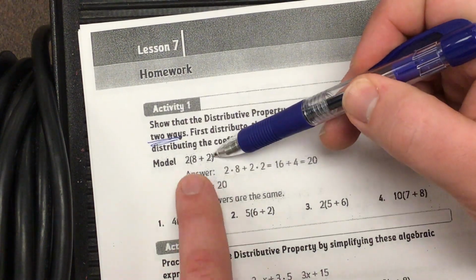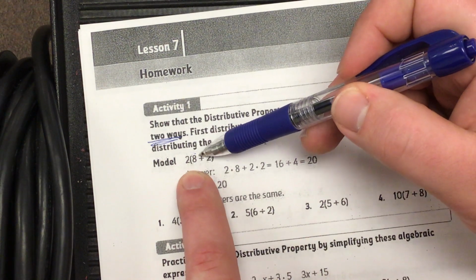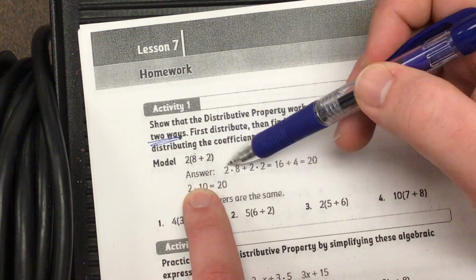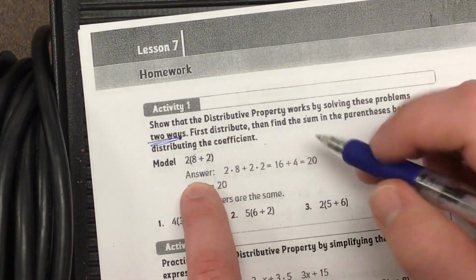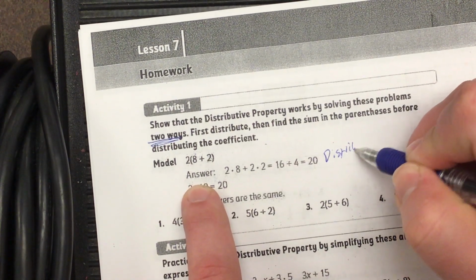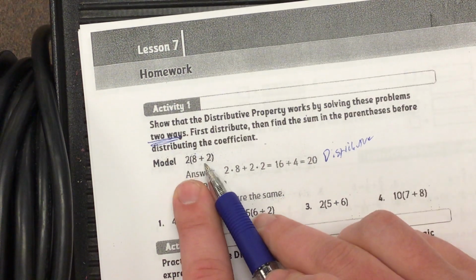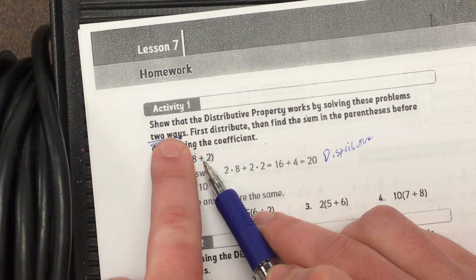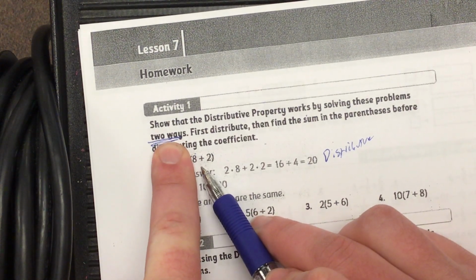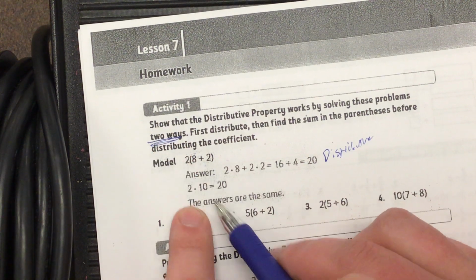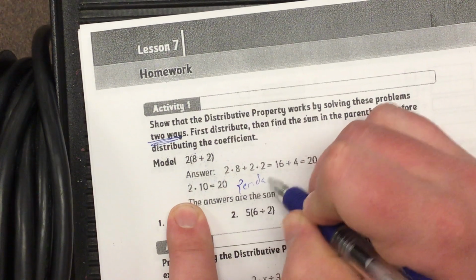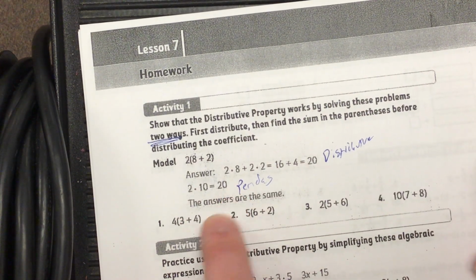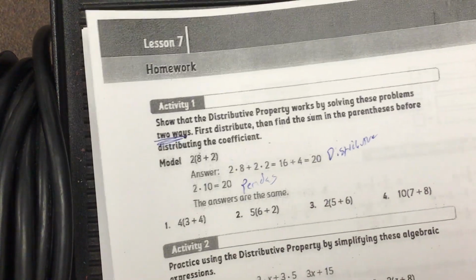All right, so the first one, here's 2. This is our model problem, right? First, it wants us to show our distributive, right? We're distributing this way. This is the distributive method. Then it wants us to use order of operations. So do the parentheses first. 8 plus 2 is 10. So take 2 times 10. So this way do PEMDAS. Is that okay? I'll find out when I get to homework.